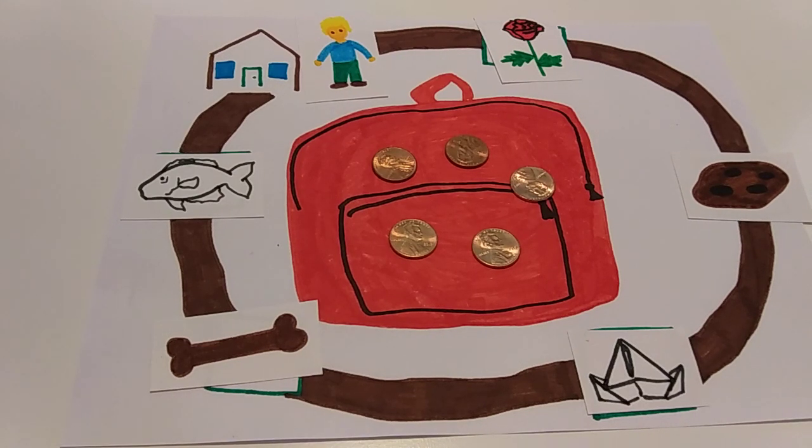In the middle of our pictures, we have something very important. We have a backpack. Now, in the story, Benny does not have a giant backpack as big as this, but we're going to use the backpack to imagine where all the things that Benny has will go. So at the beginning of the story, Benny has 5 pennies. They're in his backpack to show us that that's what he has.